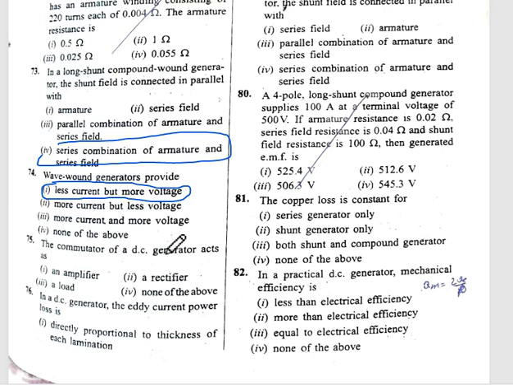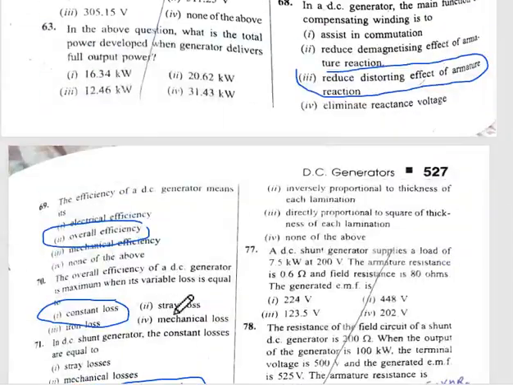The commutator of a DC generator acts as a rectifier. ये अल्टरनेटिव करंट को डायरेक्ट करंट में कन्वर्ट करता है. In a DC generator, eddy current power loss is directly proportional to the square of the thickness of each lamination.